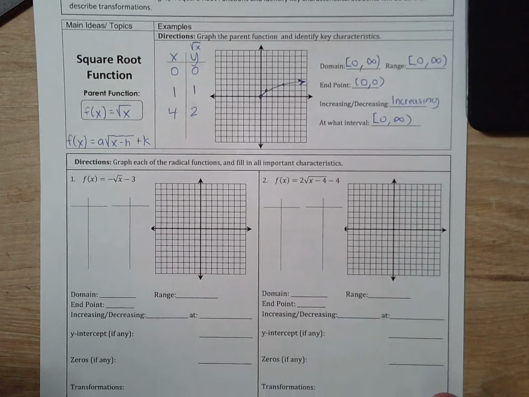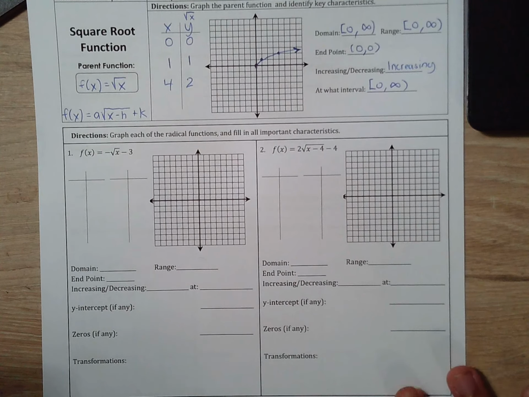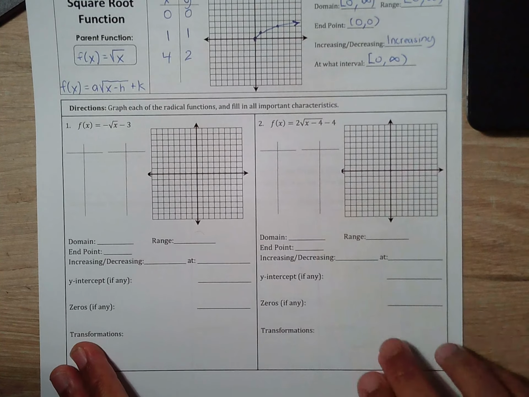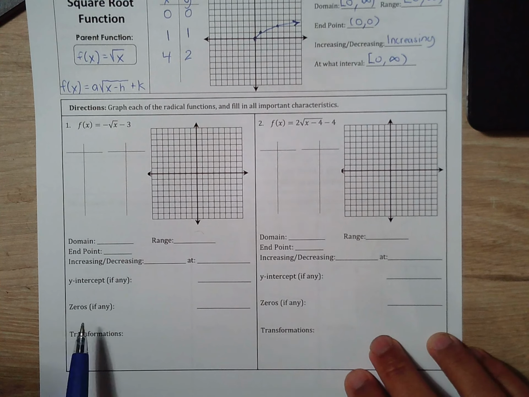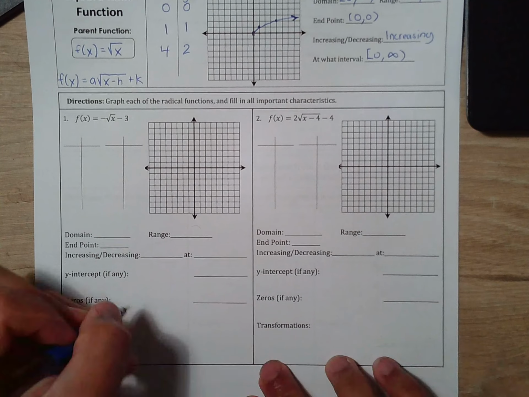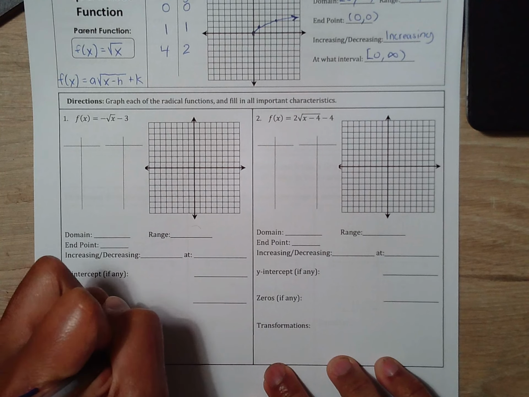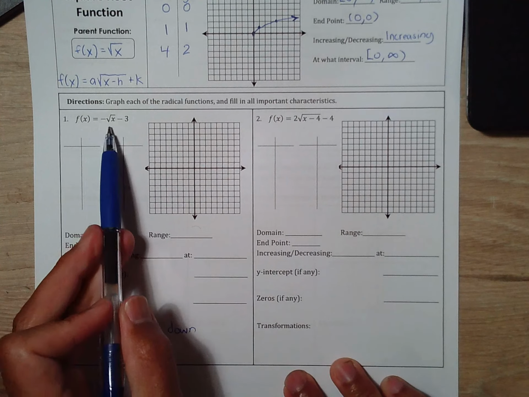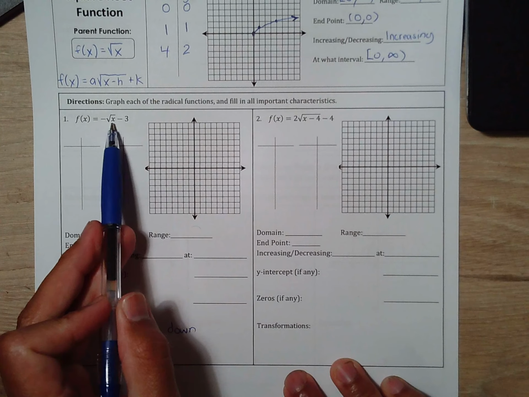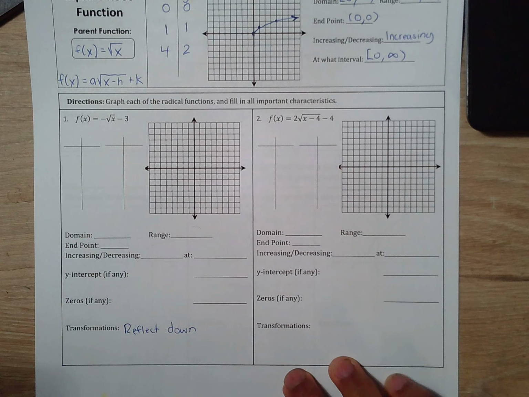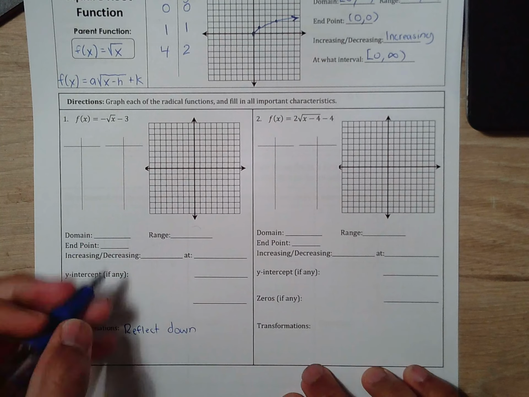All right, so starting off with question number one, just a reminder of our transformations. I always like to start us off with transformations first. So let's go ahead and do that. Well, our a value is negative, so just a reminder if you forgot what that does, it reflects it down, right? So reflect down. And then let's see, we don't have any plus or minus underneath the radical, right? This -3 is outside, it's not underneath the radical, so that's our k value. Our k value moves it up or down. Since this is a negative, it moves it down 3.